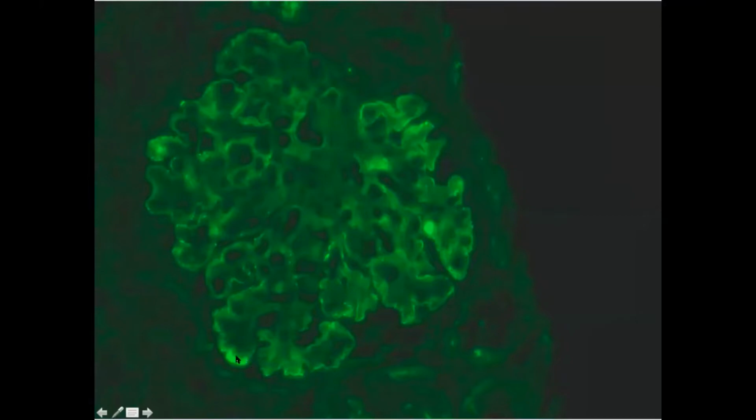And it looks like we have subendothelial deposits because this is our capillary loop over here. This is the lumen, and this is just over the subendothelial layer. Over here, it is membranous. I don't mean this is membranous disease, but it is within the capillary walls. The pattern looks like it's membranous.